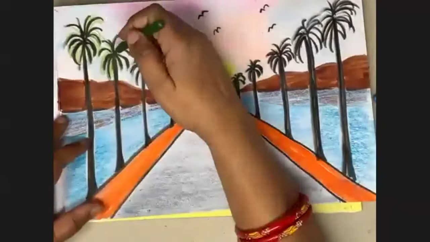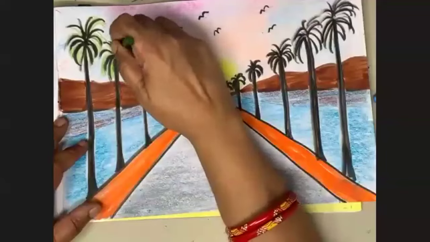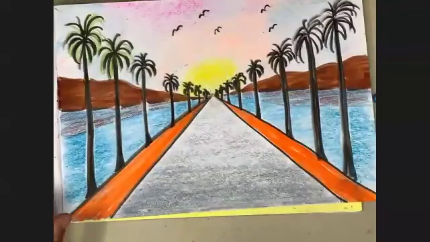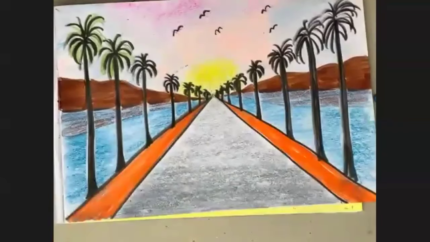Green, yes, of course, we could add a little green. Okay, finish the sky first, then we will do the green together.